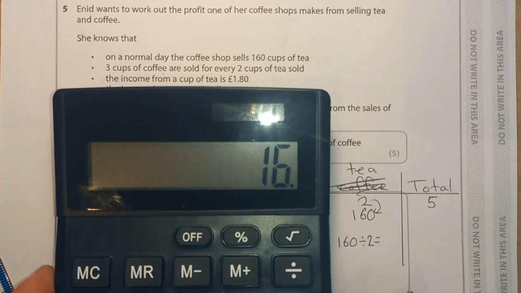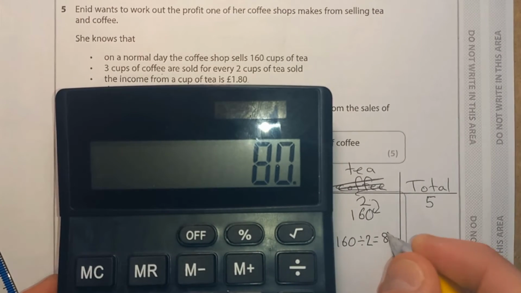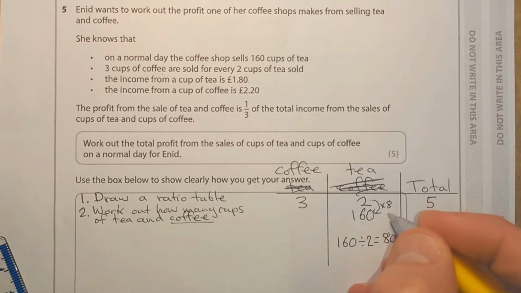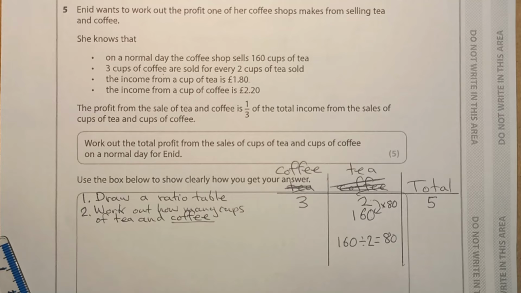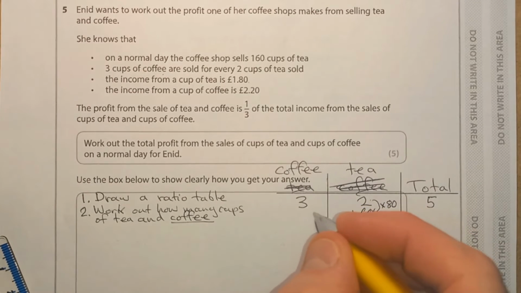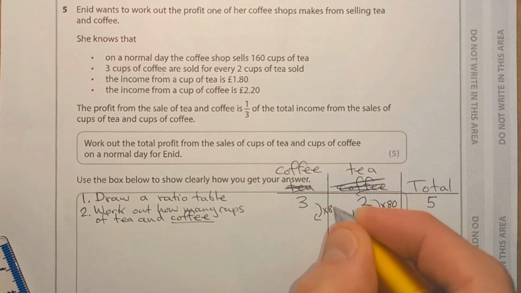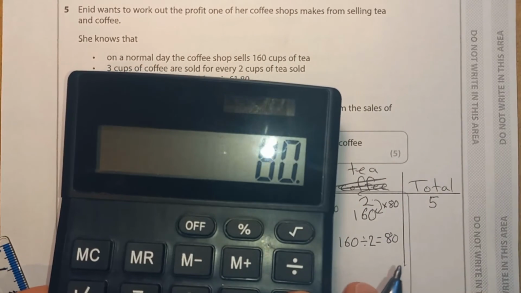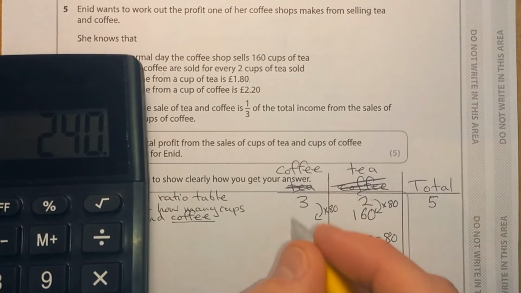So 160 divided by 2, and we get 80. So that's saying that we're multiplying the 2 by 80 to get 160. So if we're doing that with tea, we need to do exactly the same with coffee. We're going to multiply that by 80. So we can multiply 3 by 80 and get 240.